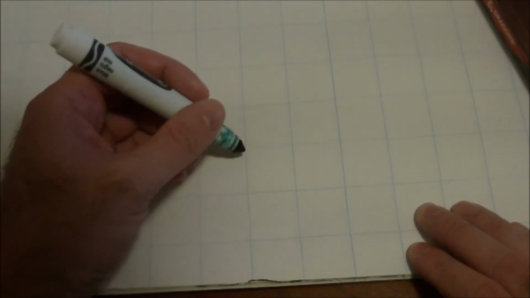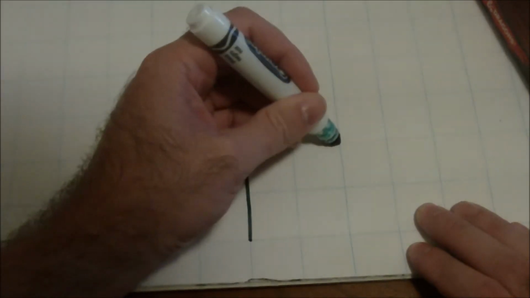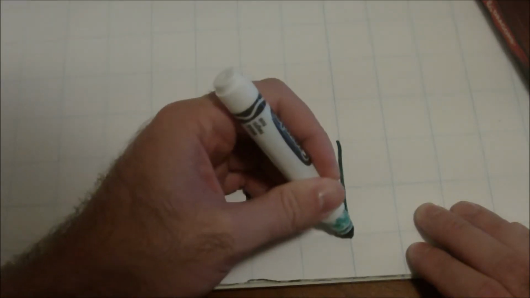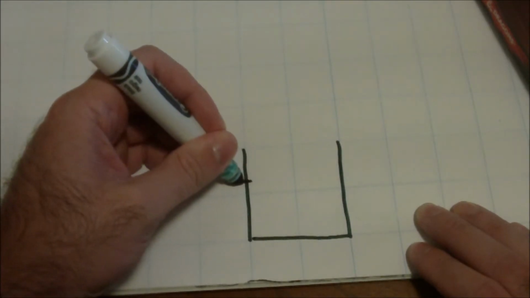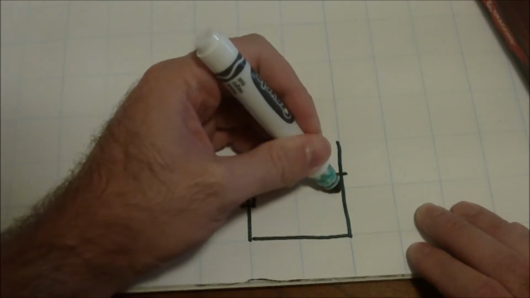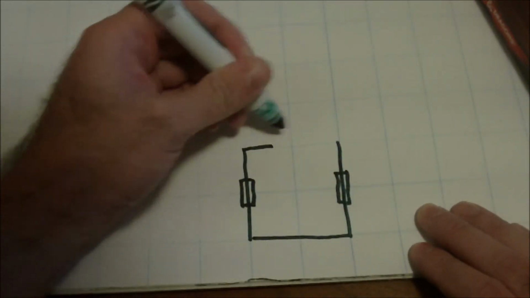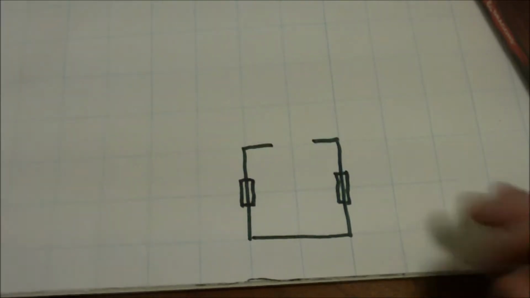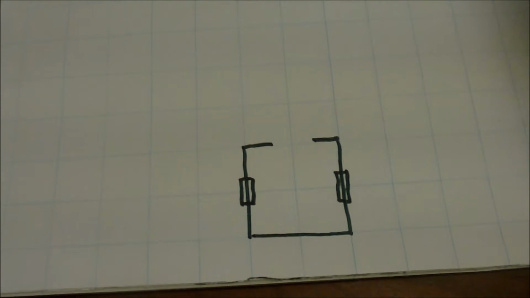So let's put the doors here. And then we have to have just 1 passage. So we're just going to do that. And that is our starting room.